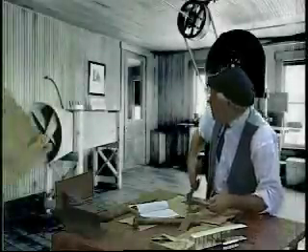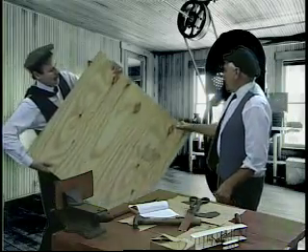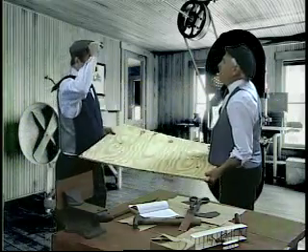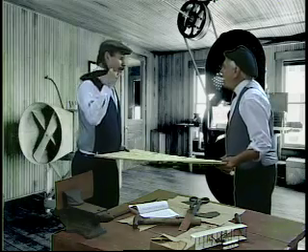Hey, Will, here's that plywood you wanted. You know, you wouldn't believe how windy it is out there. When I was carrying this thing over, it nearly picked me up.